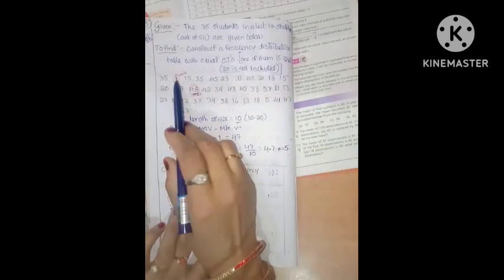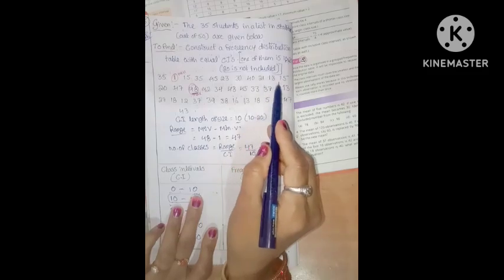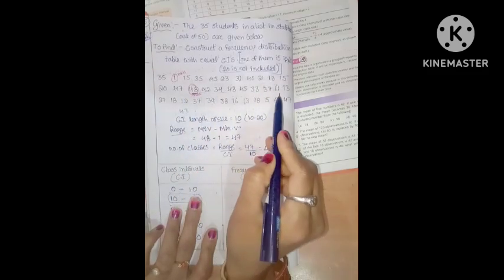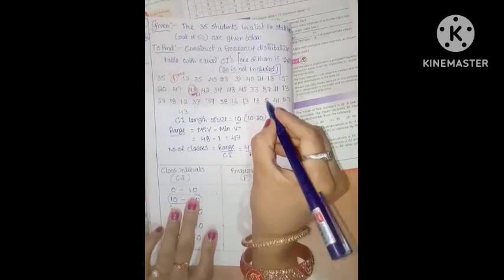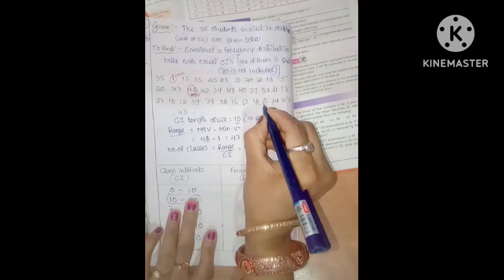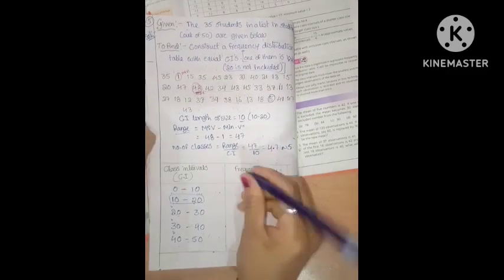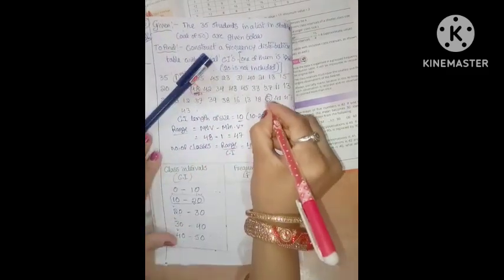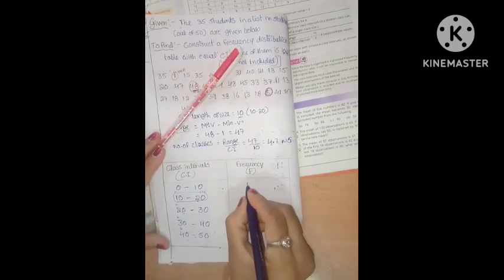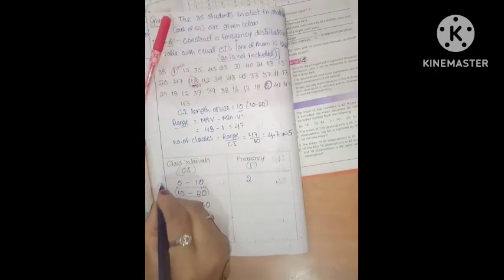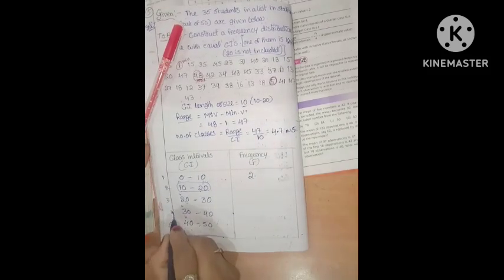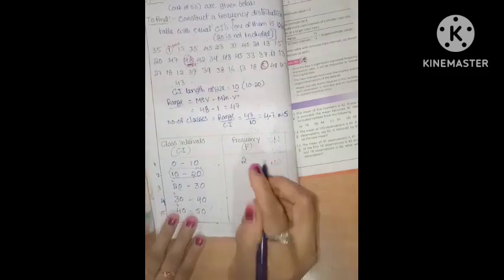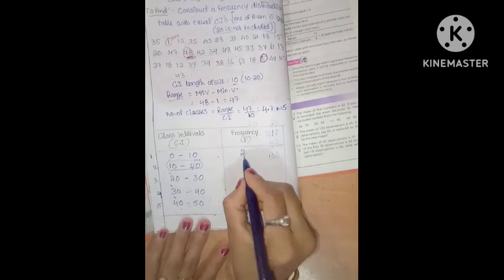Count it: 1, 2. So the first class interval's frequency is 2.